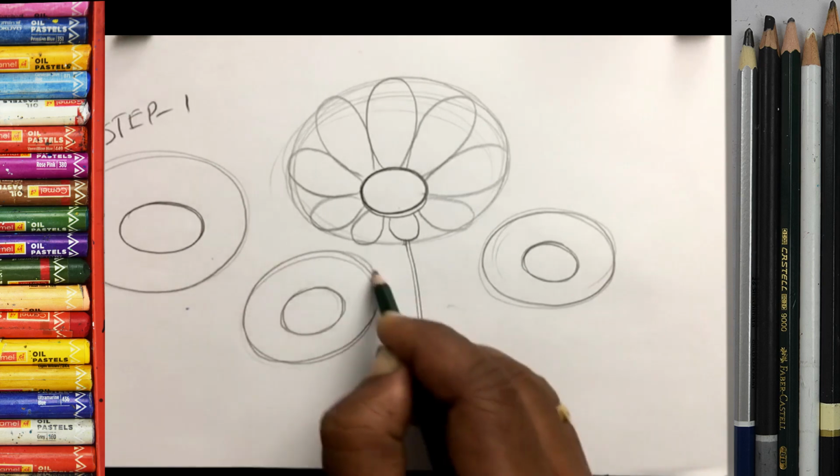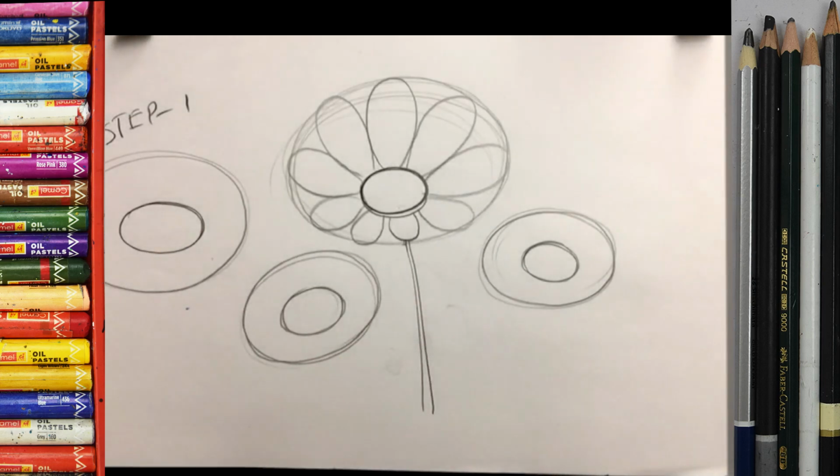Sir, can you move your camera a little left? Why left? No. I'm not able to see. Okay, sir. Yes.